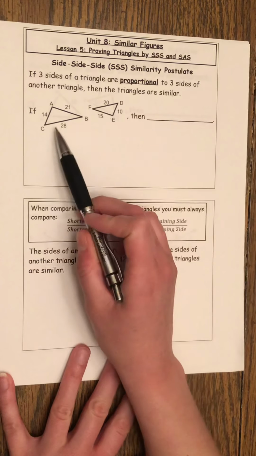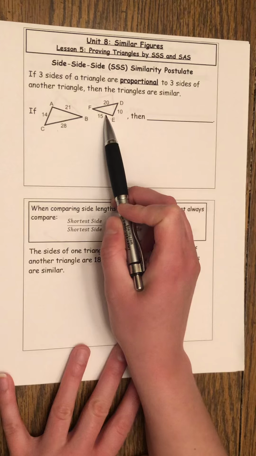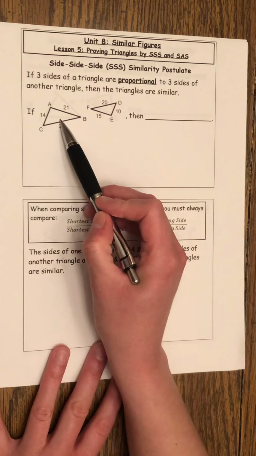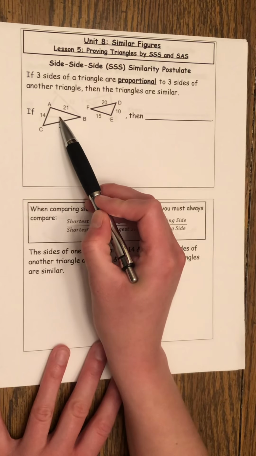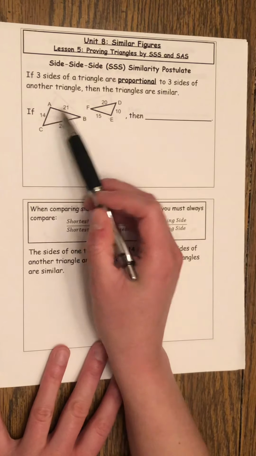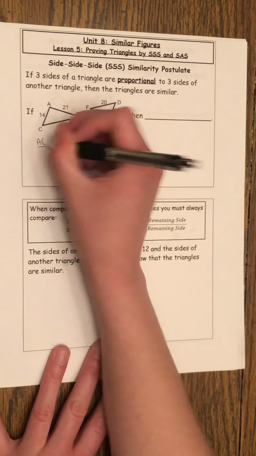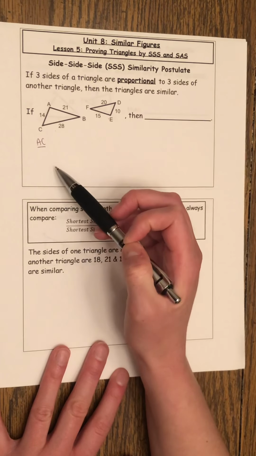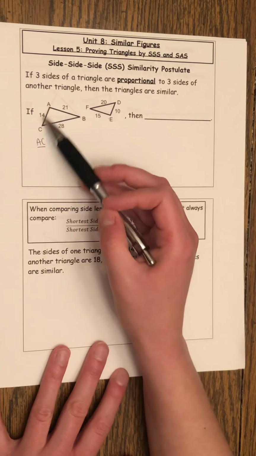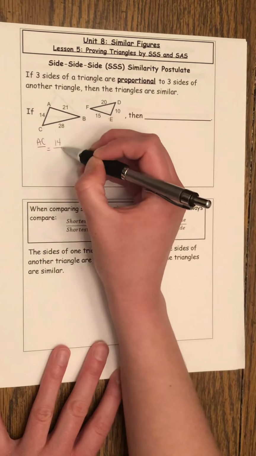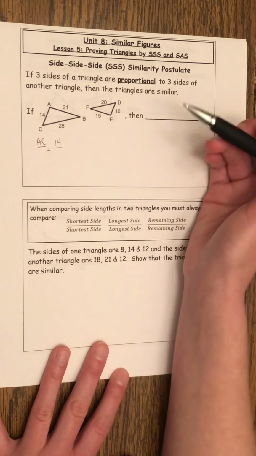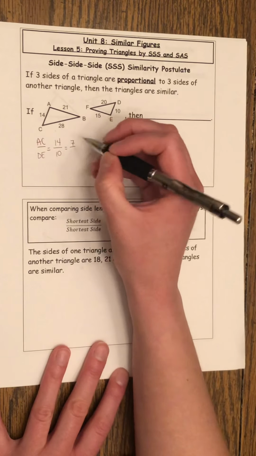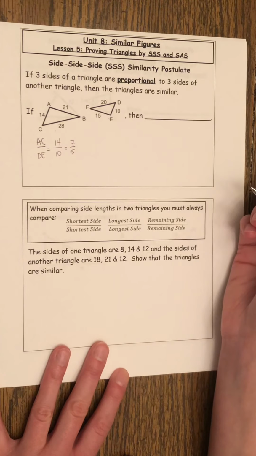The three sides of triangle ABC are proportional to the three sides of the second triangle. I'll show that by first picking out a side of triangle ABC, the smallest side, which is AC. Remember, proportional means equal ratio, so I'm going to set up a bunch of ratios. I compare side AC, which is 14, to the smallest side of the second triangle, side DE, which is 10. If I reduce the fraction by taking out a common factor of 2, I get 7/5.